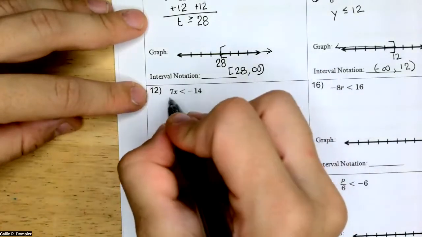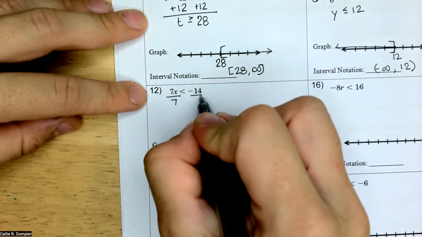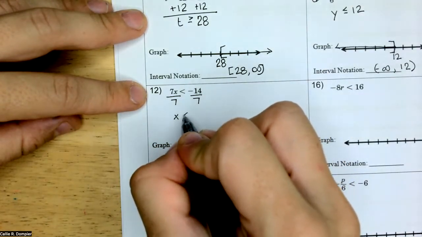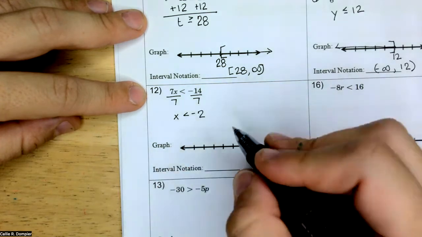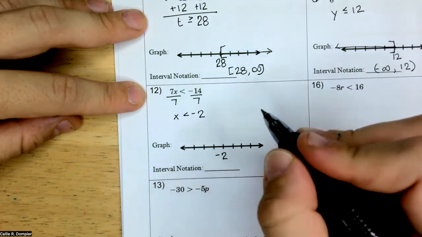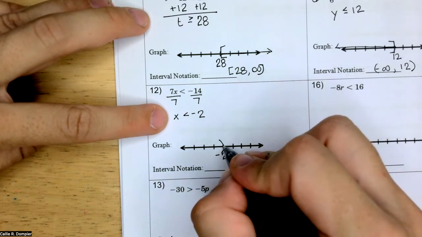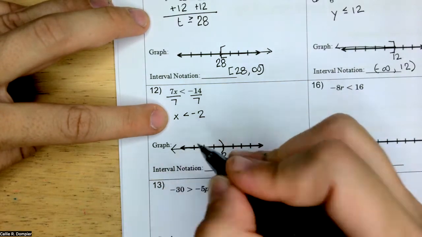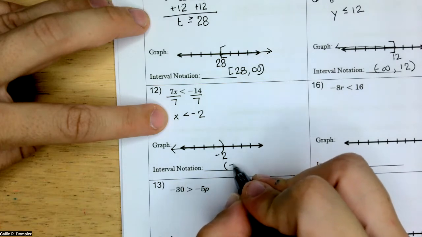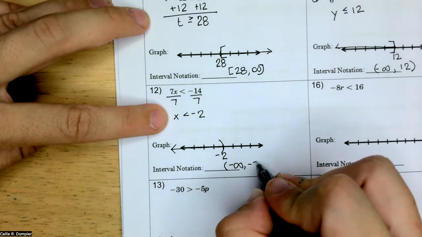7x is less than negative 14. Divide by 7. Divide by 7. X is less than negative 2. X is less than negative 2, so it'll be parentheses. In the negative infinity direction, start at negative infinity, go to negative 2.